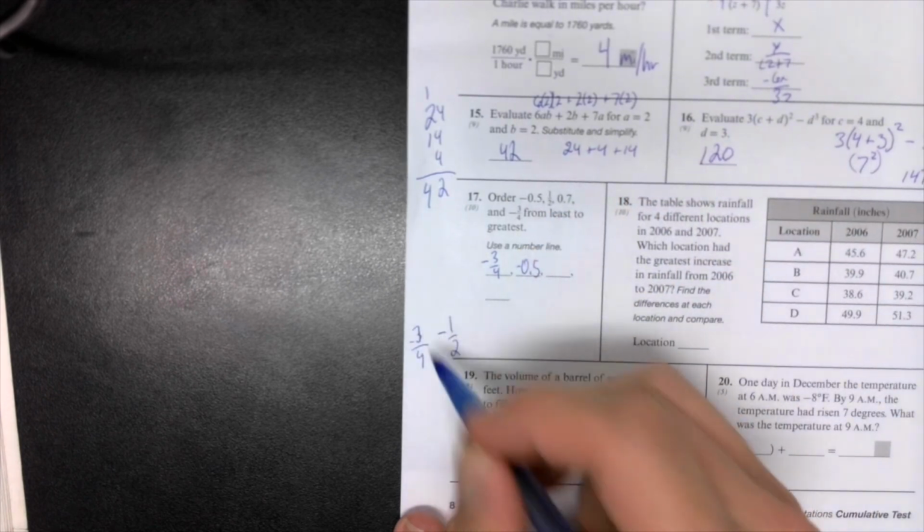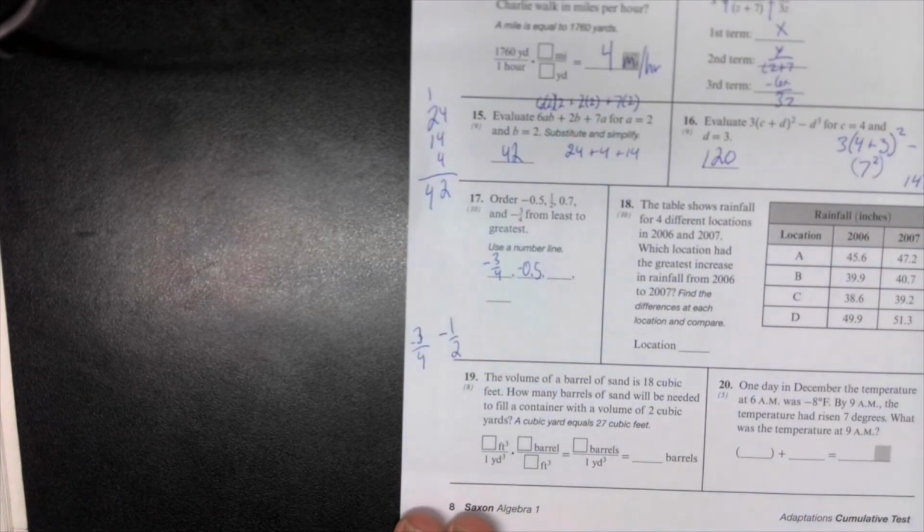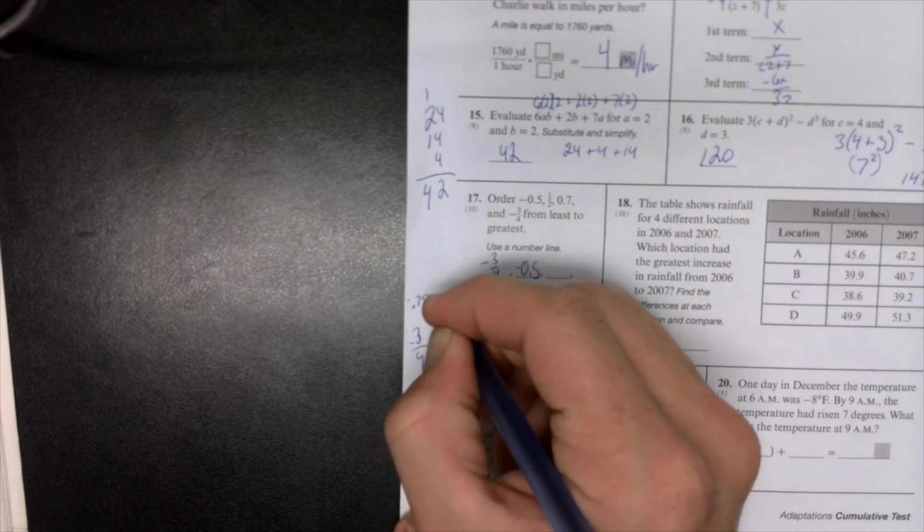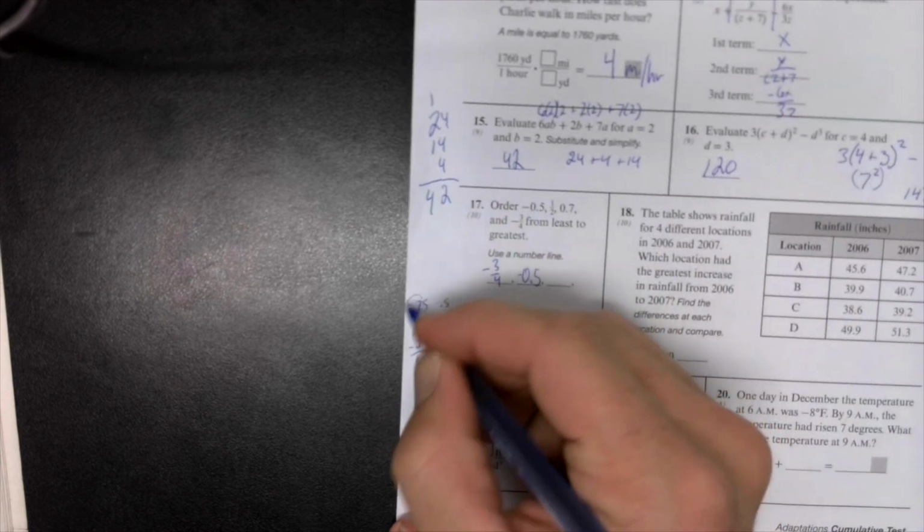Now I changed them to fractions so you can see those as you compare them. You could also change them to decimals. Negative 3/4 is equal to negative 0.75, and then negative 0.5. You'd be able to tell that one's smaller in terms of being a larger negative number.